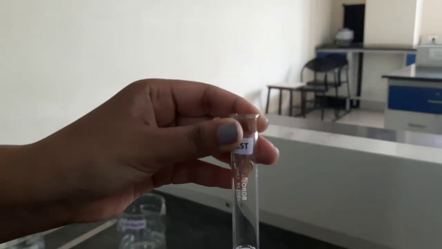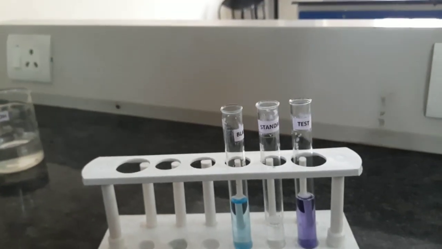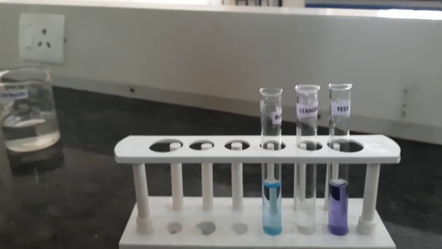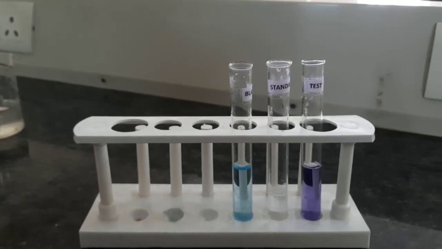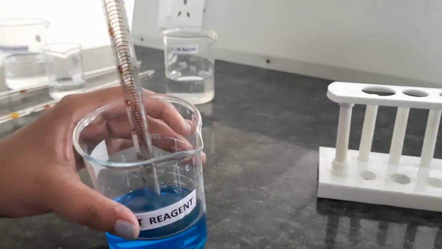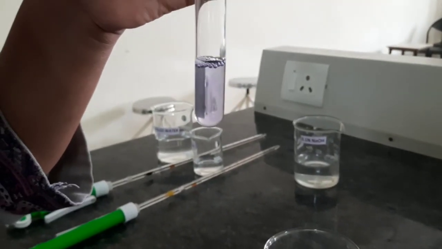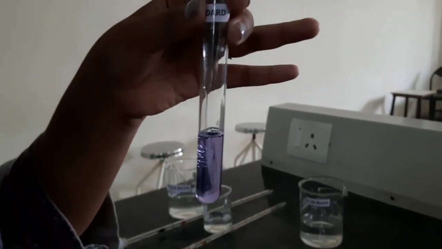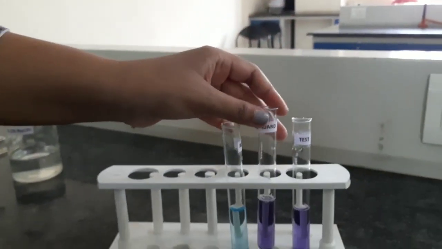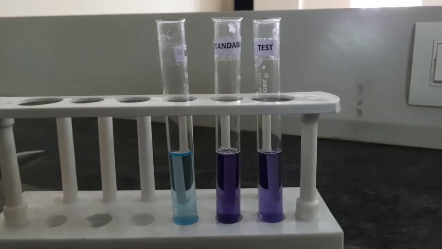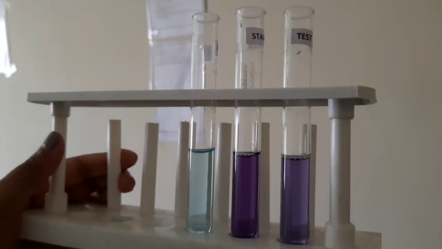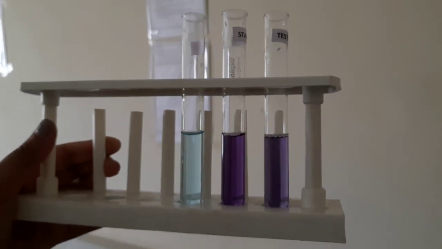Now you should also add biuret reagent to the standard tube. Now we are adding biuret reagent to the standard tube as well. You can see the protein present is already reacting with the biuret reagent to give a purple colored complex even before the incubation. Please note the color. Even before incubation, it has turned purple because of excess protein.